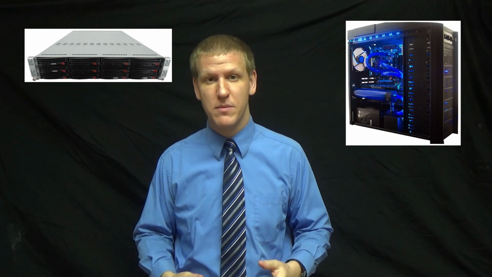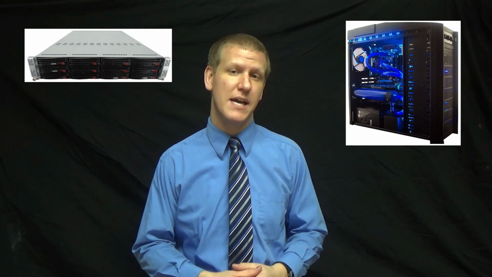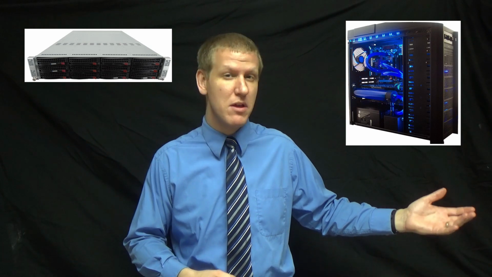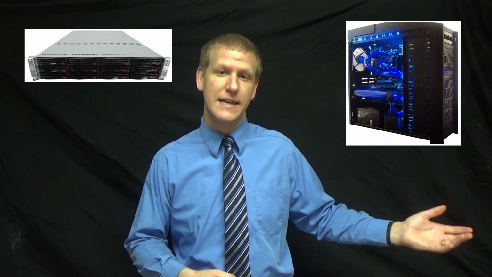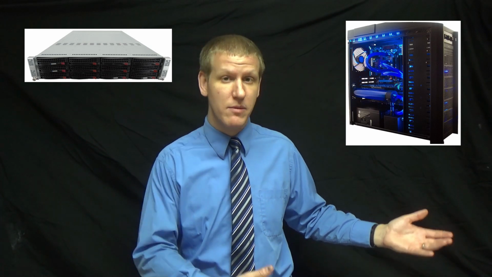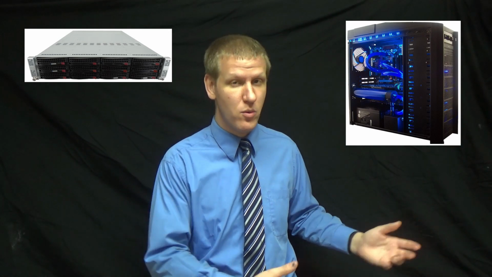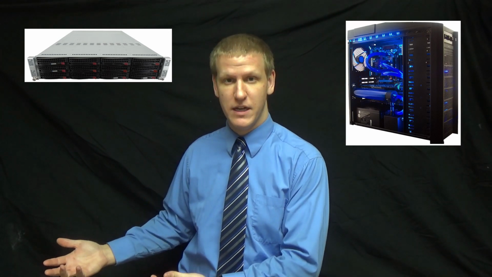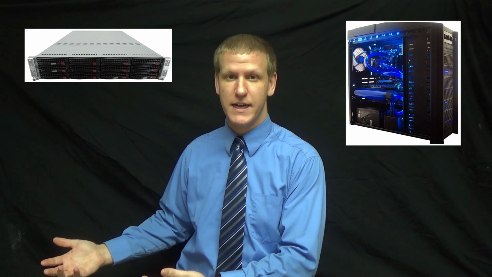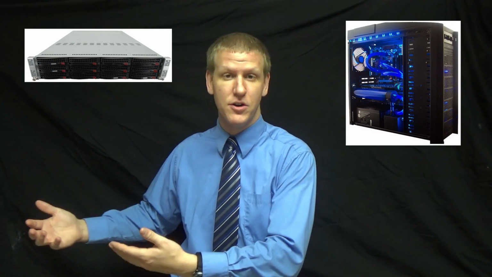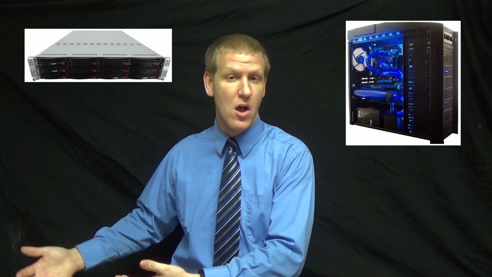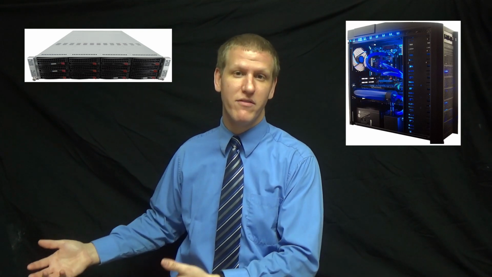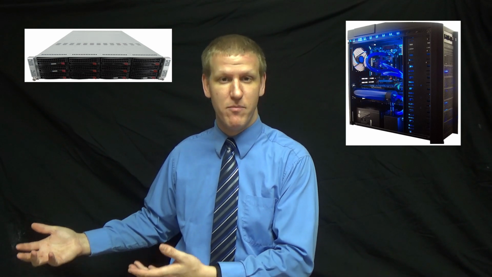Another difference is going to be memory. Again, on the desktop side of things, we typically have between 8, 16, maybe 32 gigabytes in a desktop computer system, though some of them can have 64 or 128 gigabytes. That's rare. On the server side of things, we'll often find servers that have 64 gigabytes, 128 gigabytes of memory, or more. Servers are capable of handling up to 1.5 terabytes of memory.